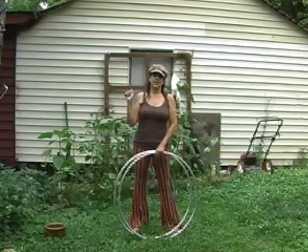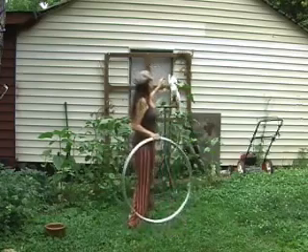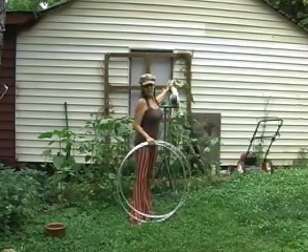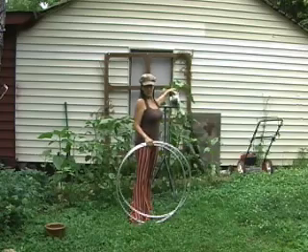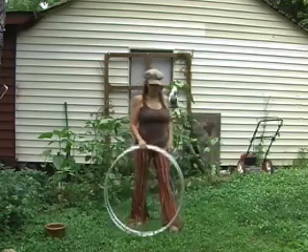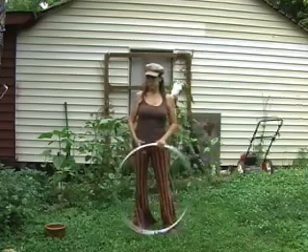So, I'm going to run through real quick some of the different variations of thread the needle that I know, and then I might do some videos showing how to flow between them.